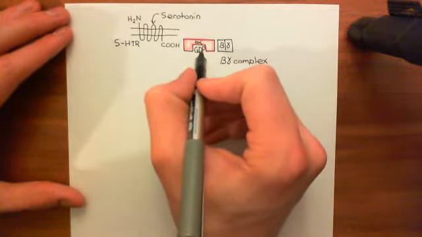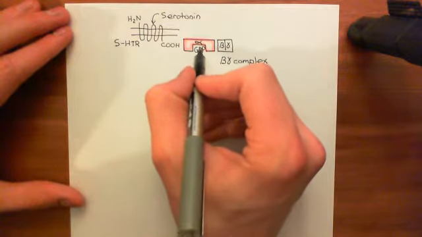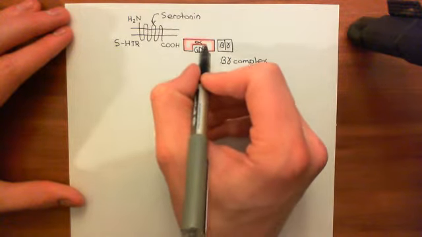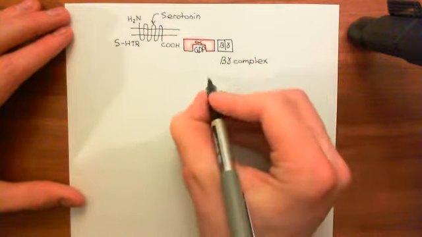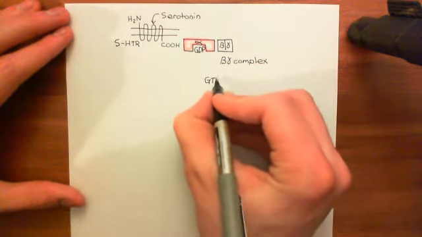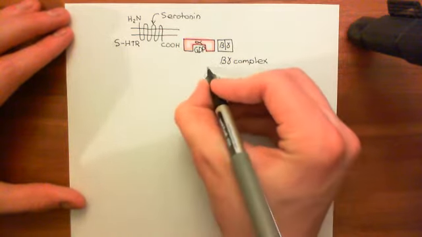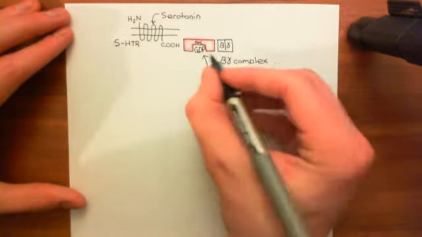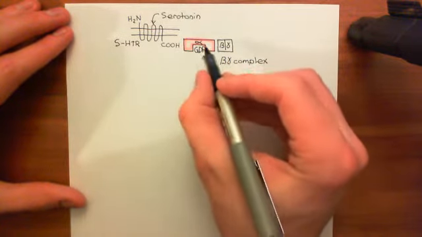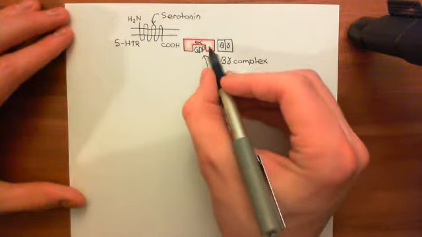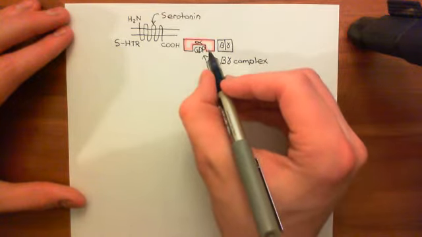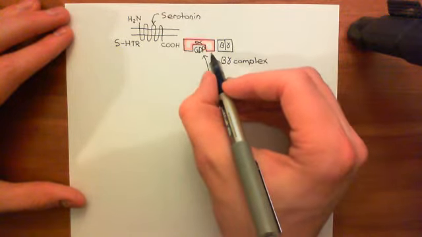And what it will do is it will catalyze the release of the guanosine diphosphate by the alpha subunit and the binding of a guanosine triphosphate molecule, GTP, from the cytoplasm, so that you get the alpha subunit bound to GTP. That turns the alpha subunit into the on state, basically.